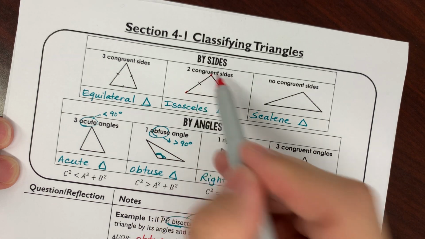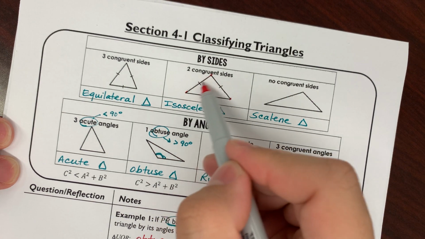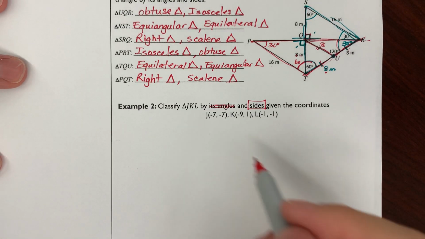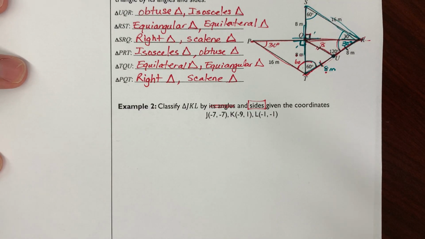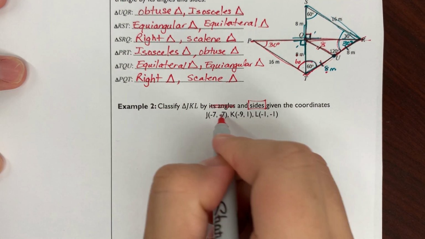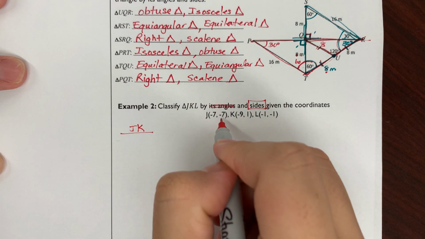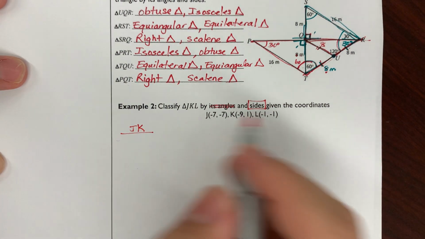So obviously we have 3 points that make a triangle. We need to know the distance here, the distance there, and the distance there in order to do that. So hopefully you like doing the distance formula, because we're going to do it 3 times. So let's go ahead and first find the distance between JK. All right. So I have these 2 points that I need to find the distance of.